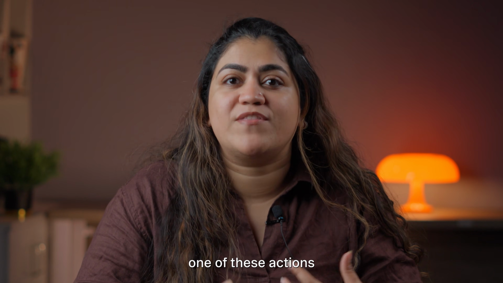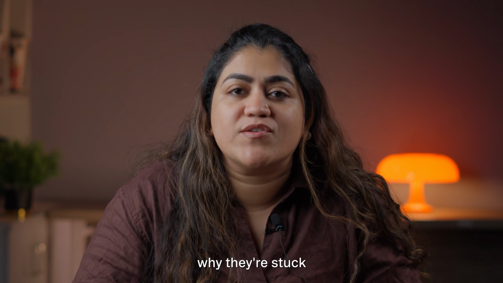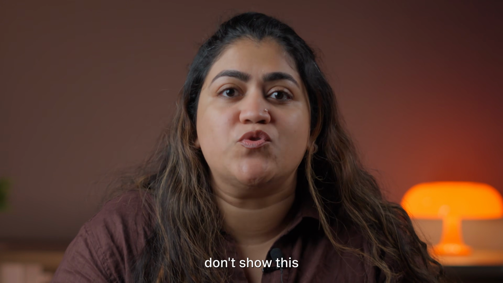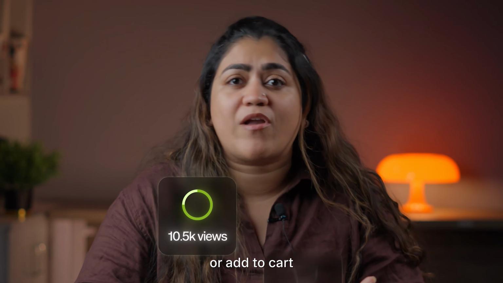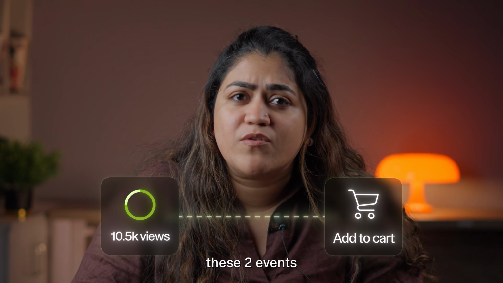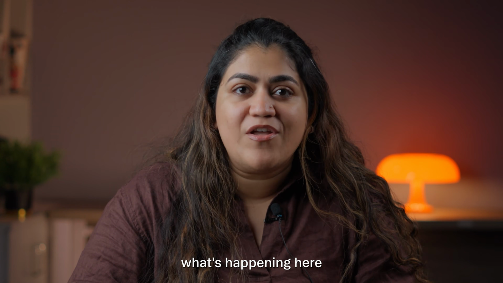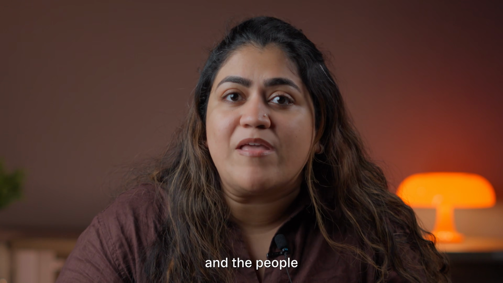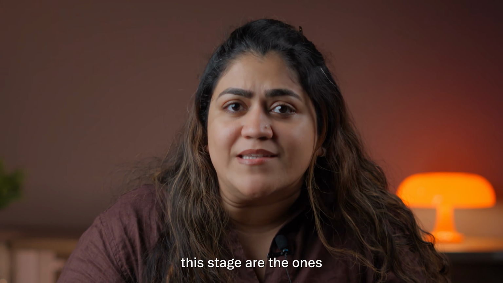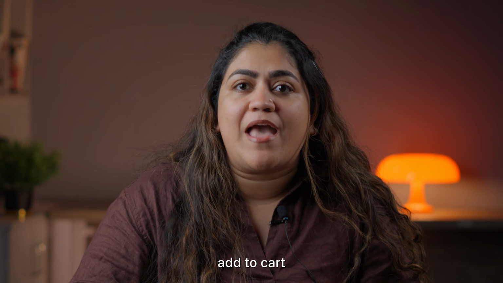Every single one of these actions tells you why they're stuck, but your analytics don't show this. It shows product viewed or add to cart, but everything between these 2 events is completely invisible. So you can't fix what's happening here because you can't even see it.